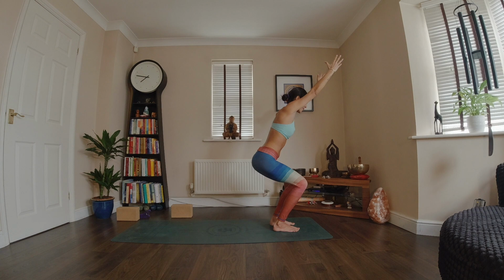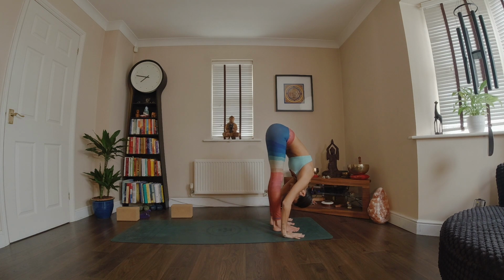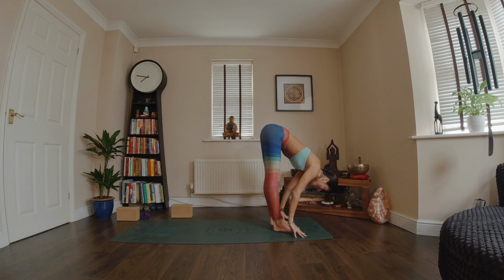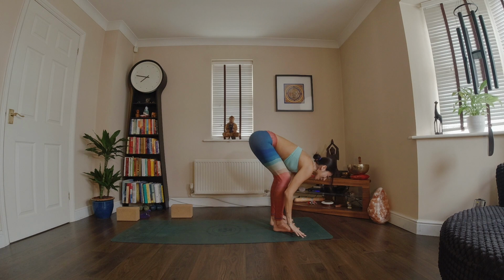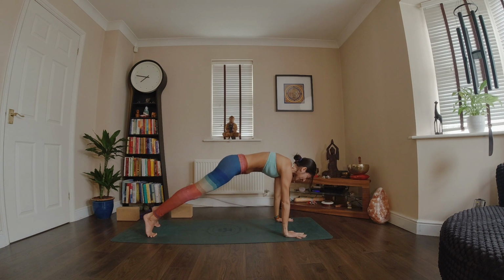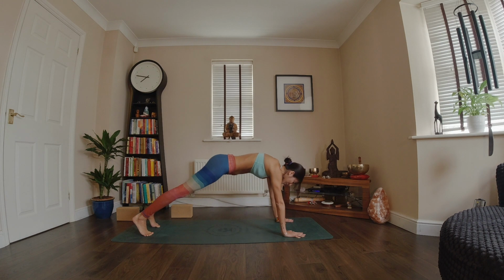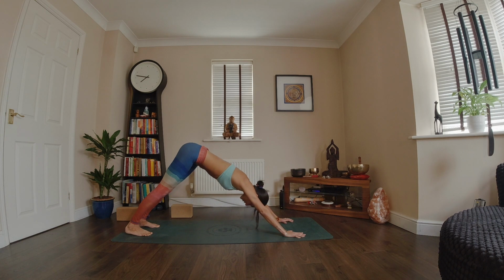Take 1 more inhale. As you exhale, dive into Uttanasana, forward fold. Flat back as you inhale. Exhale, step back into a plank position. Broaden through the shoulder blades. This is the distance we normally want between the hands and feet in downward facing dog. So now as you exhale, lift the sit bones all the way back and up into downward facing dog.